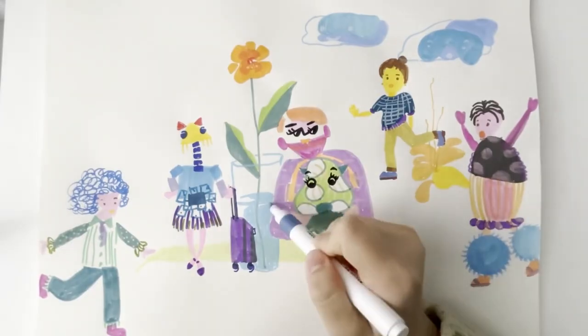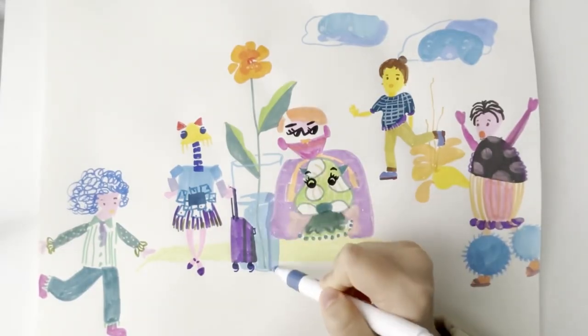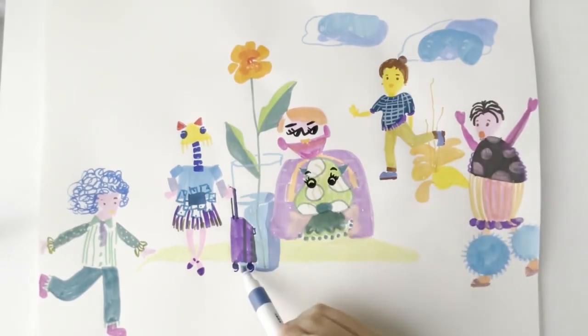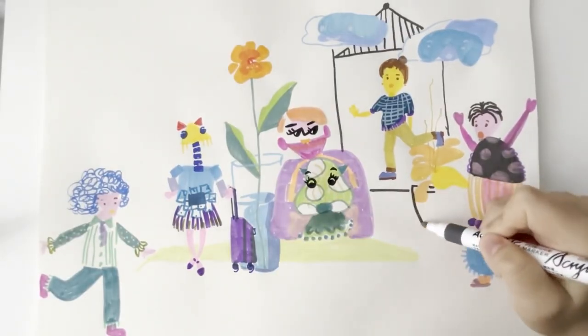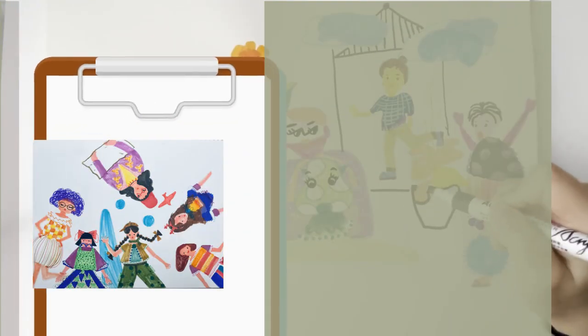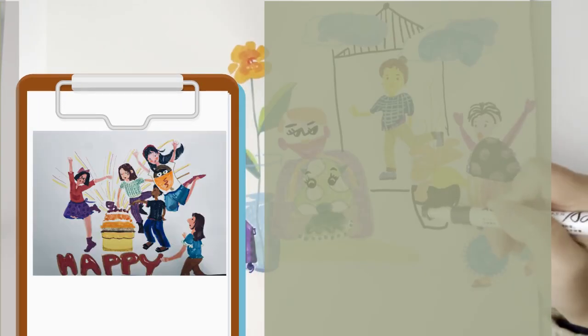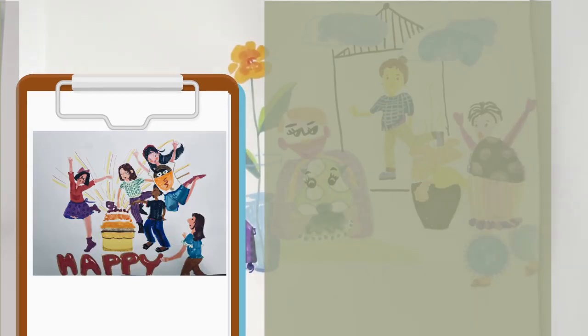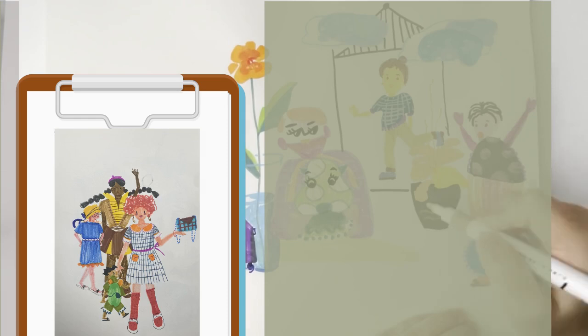To wrap up, I'd like to share some of my own practice examples that I created using the same process I've introduced to you today. These were done during my sessions with students, and they followed the same steps, choosing a shape, letting their imagination take over, and transforming it into something unique.